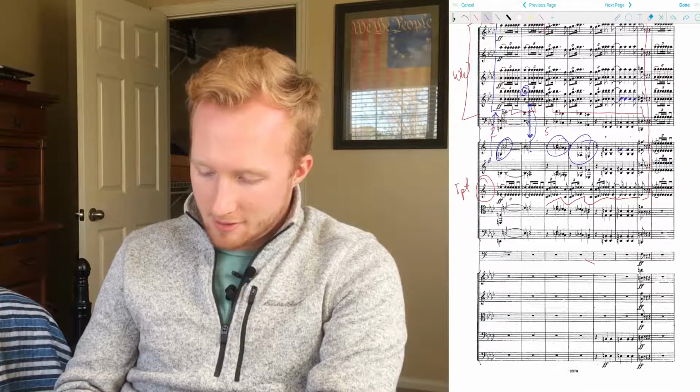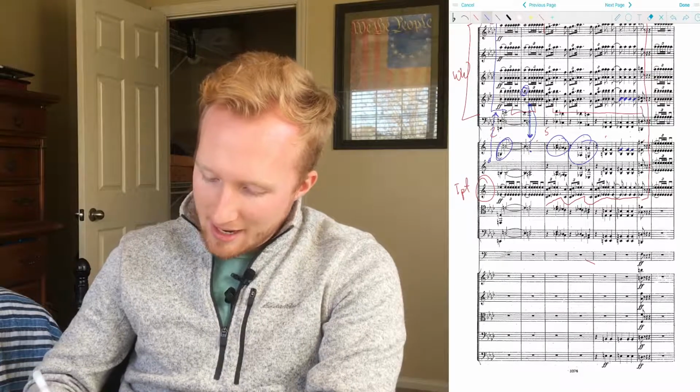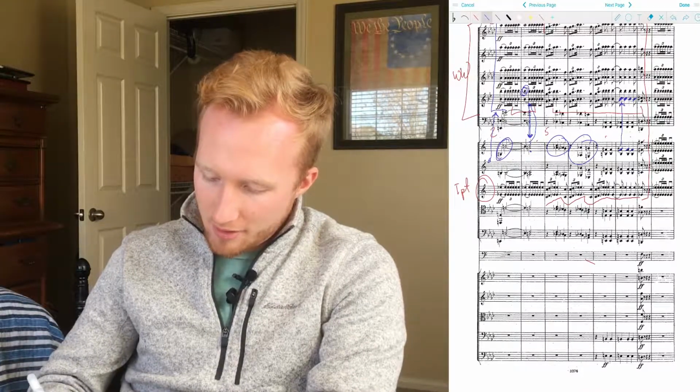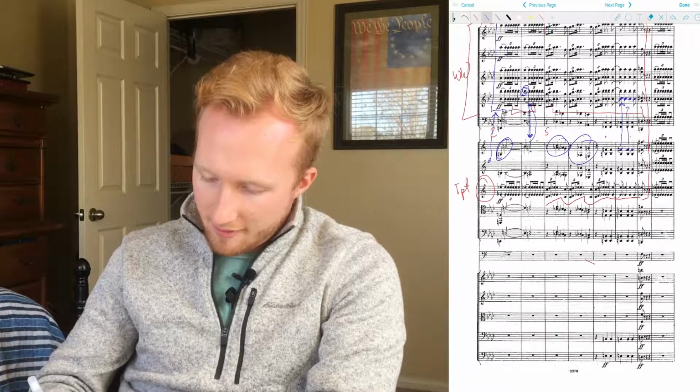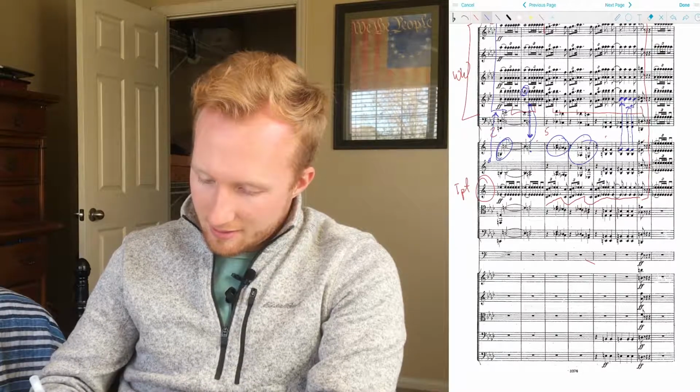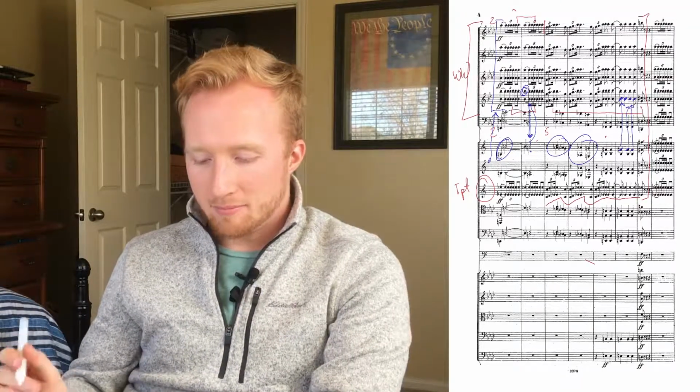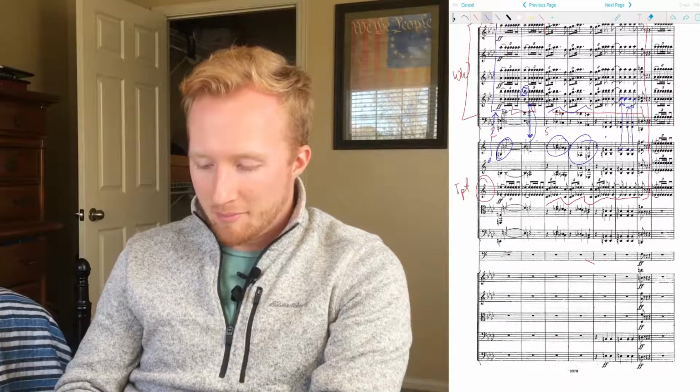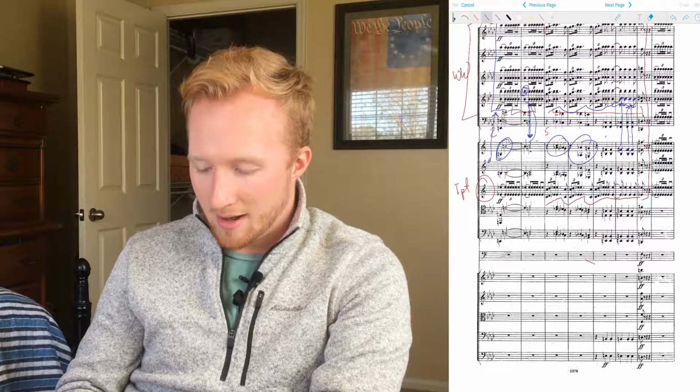Here's 1, 2, 3. So you can see how these quarter notes in the horns fill in the downbeats for the melody. So brilliant because he's providing all of that rhythmic contour.